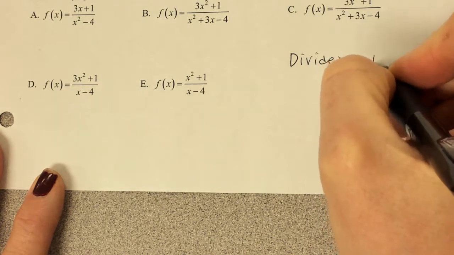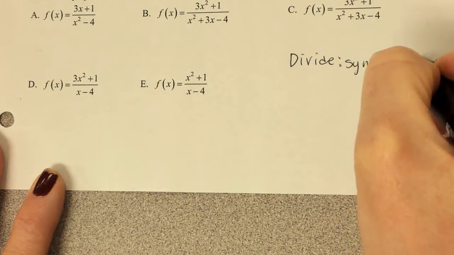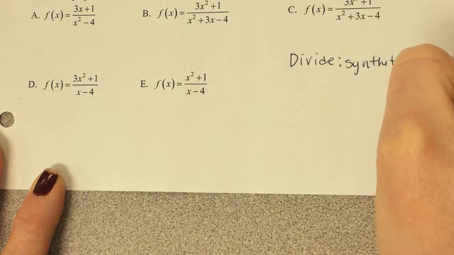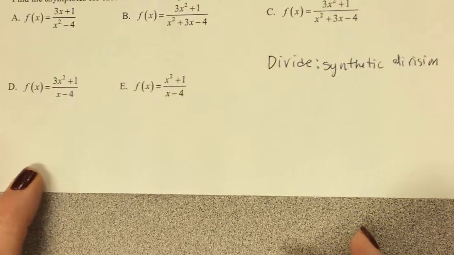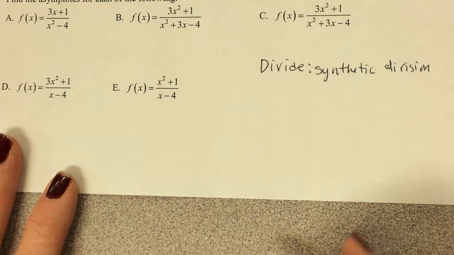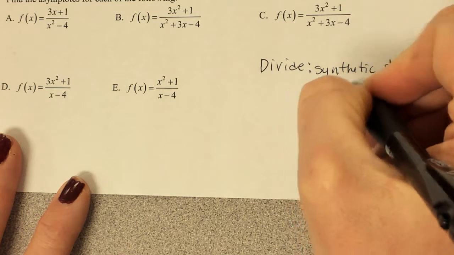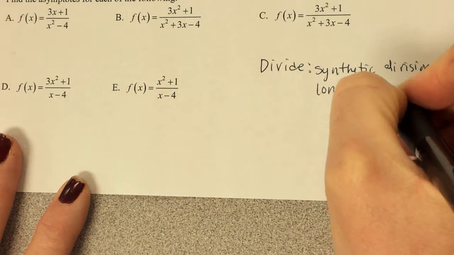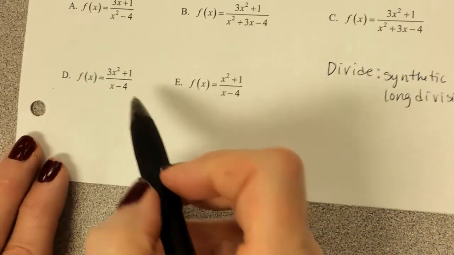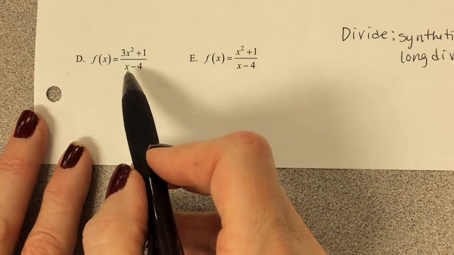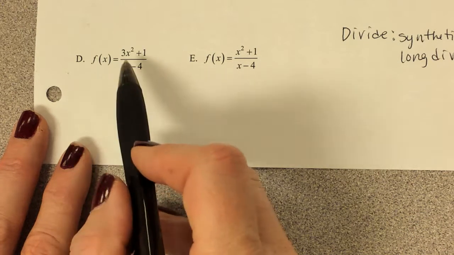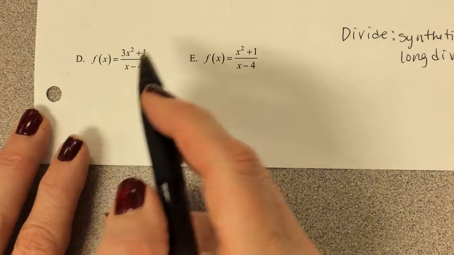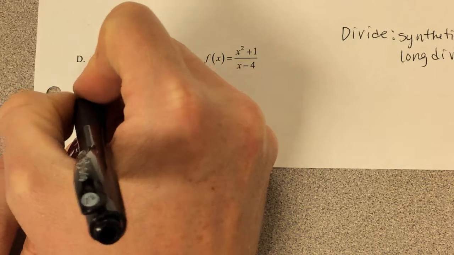Synthetic. Does anybody know the other one? Charlie? Yep, long division. Those are the two ways. So you can choose one of those two ways. Whichever one I want to use, I'm going to use long division first.